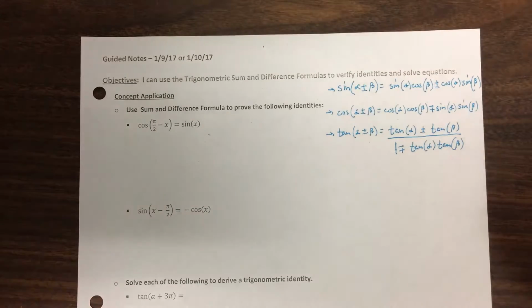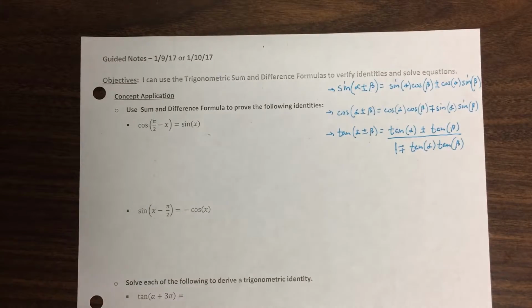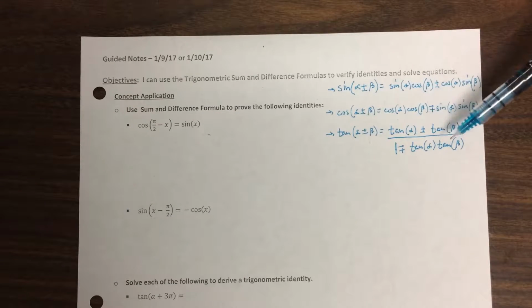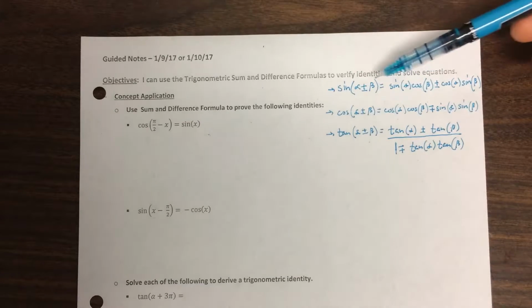These videos will be for January 9th, January 10th. We're looking at the trigonometric sum and difference formulas. Last class we used these three formulas. There's really 6 formulas because they're condensed.